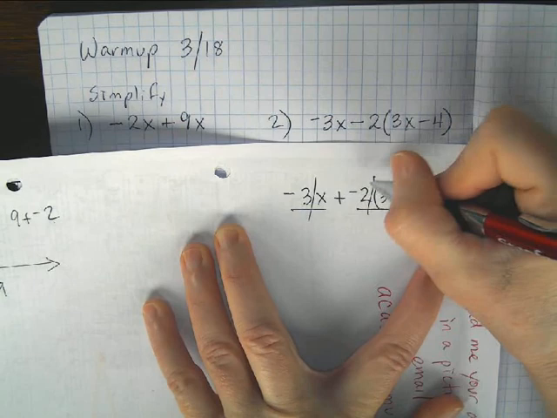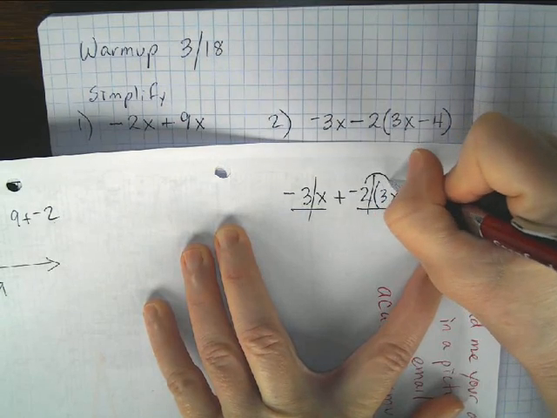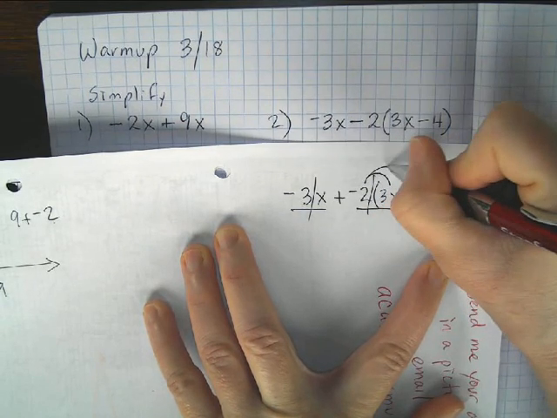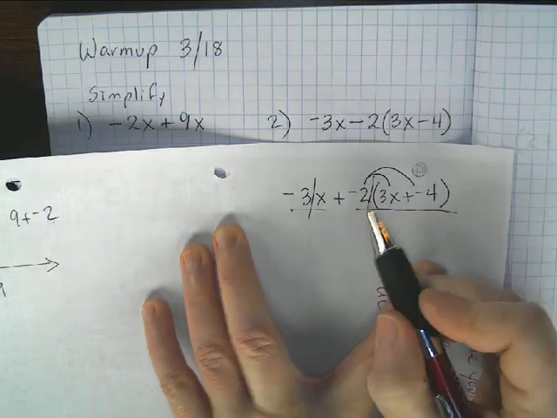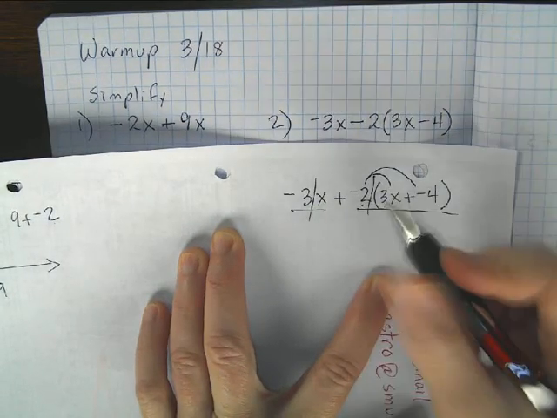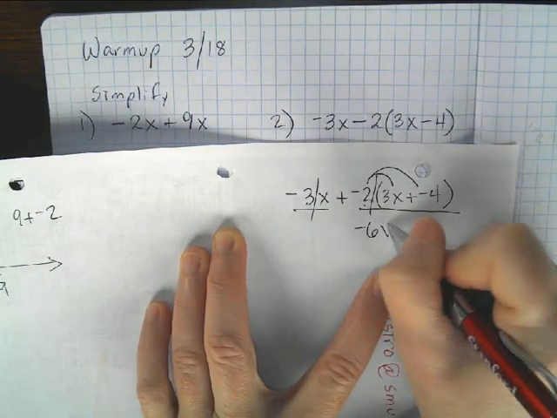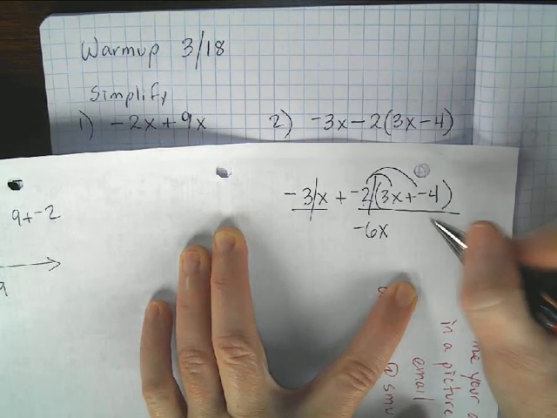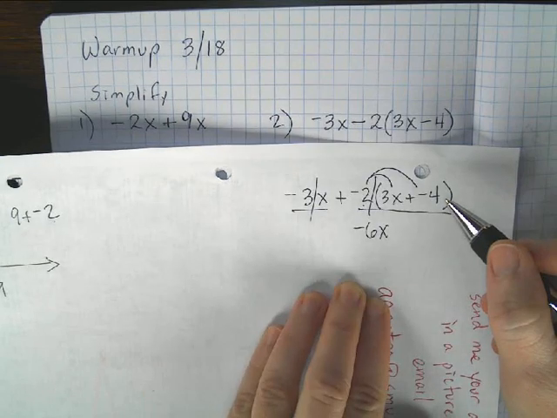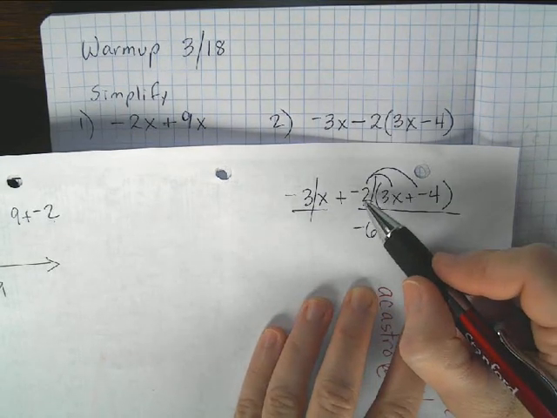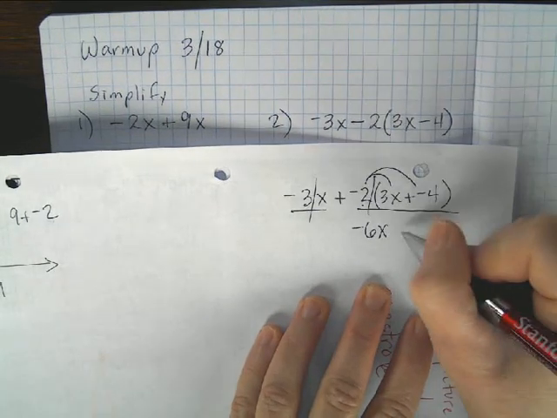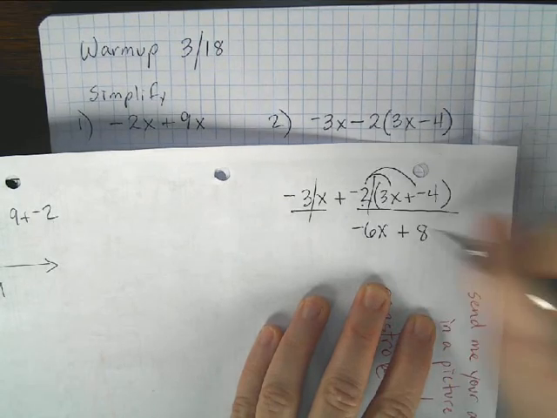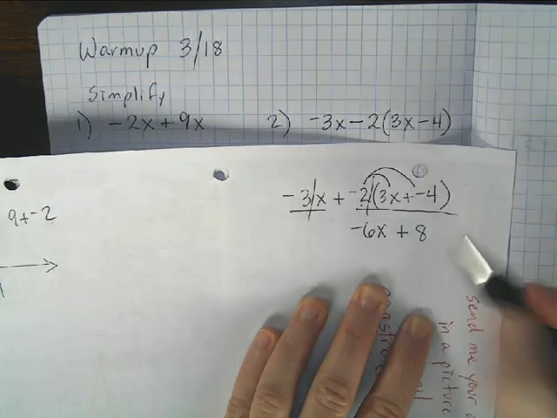I have -2 groups of 3x, -2 groups of -4. A negative times a positive is a negative, and a negative times a negative is a positive. A lot of people were making that mistake yesterday. They were not doing a negative times a negative is a positive. So that's plus 8.